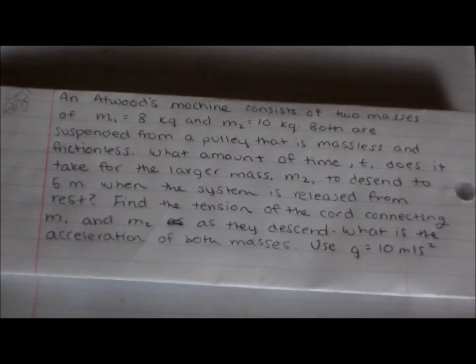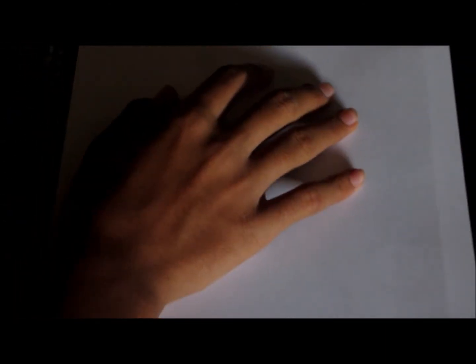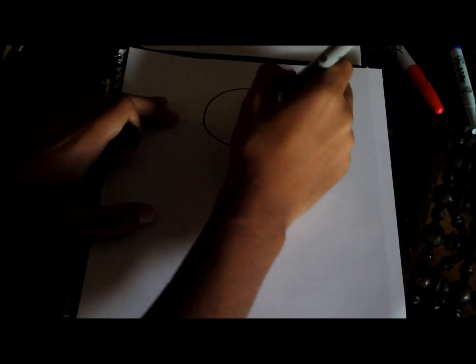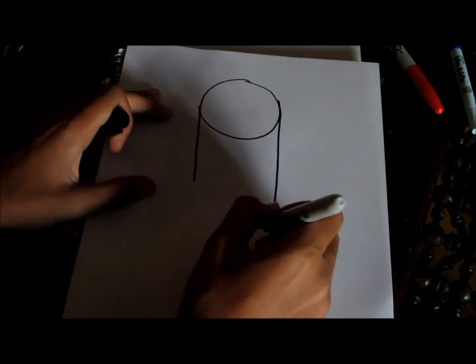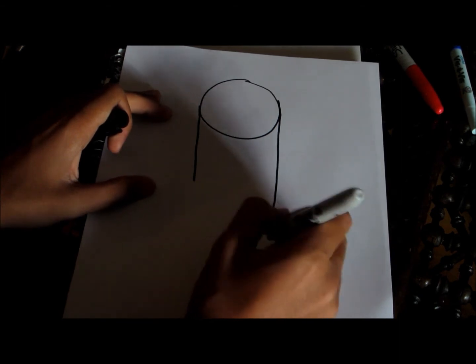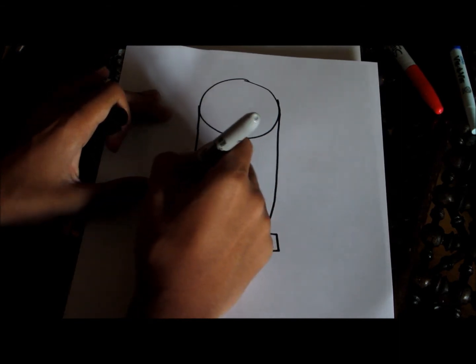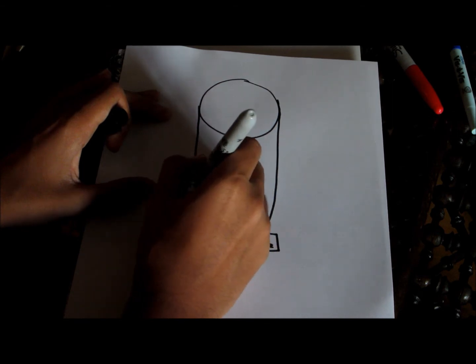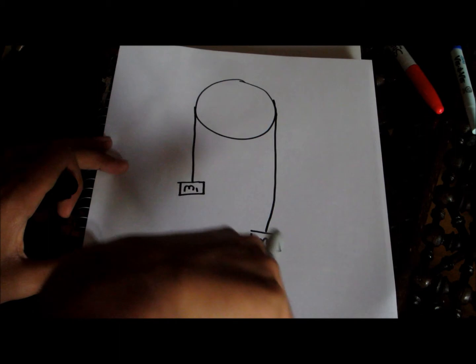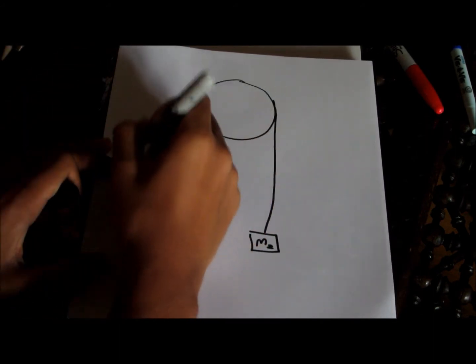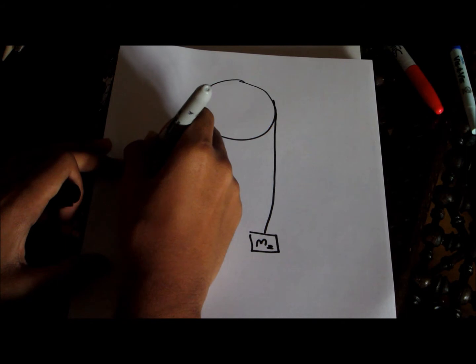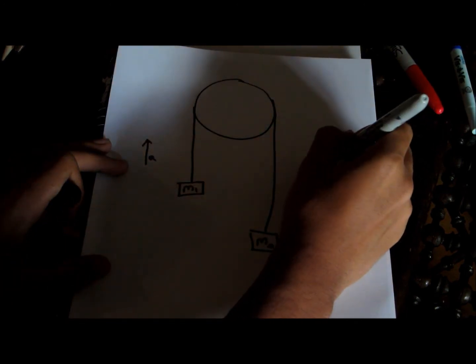So the first thing we're going to do is draw a free body diagram in order to label all the forces acting on the masses. We have the circle here, which is just the pulley, and then there are these two cables on both sides. This one's going to be m2 and this one's going to be m1. Since m2 is heavier than m1, it is going to be pulling down as m1 goes up, which means the acceleration here is up and the acceleration here is downward.